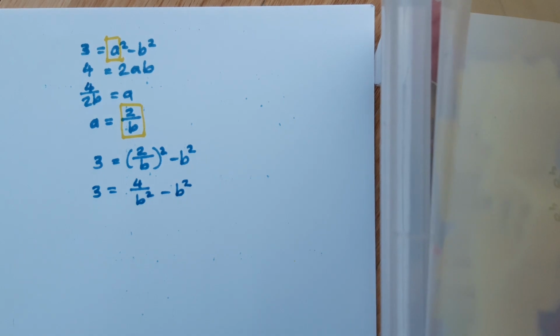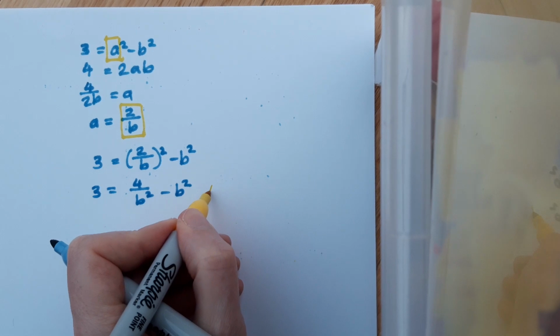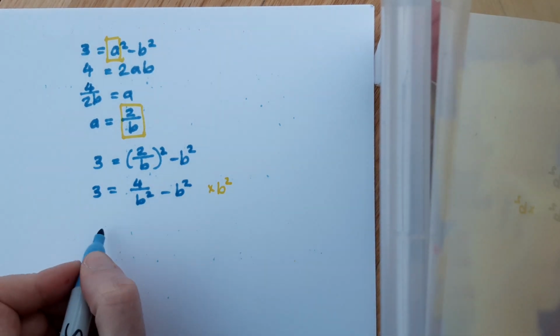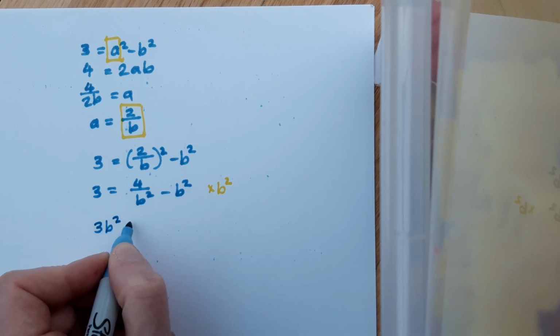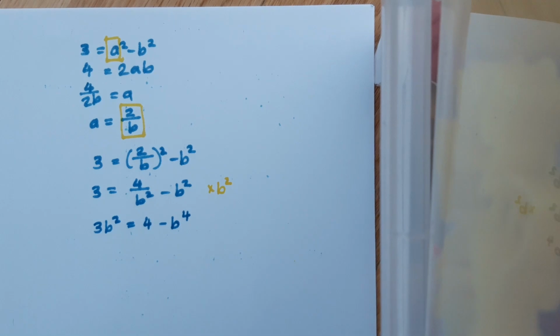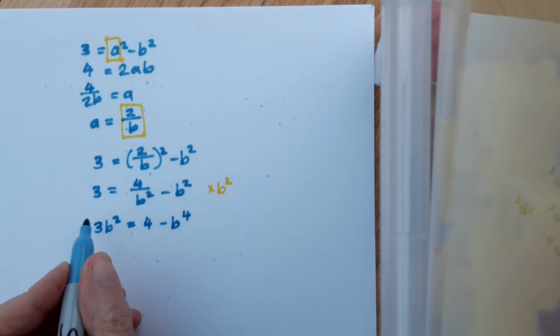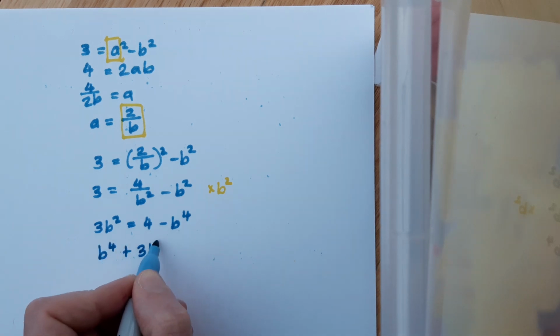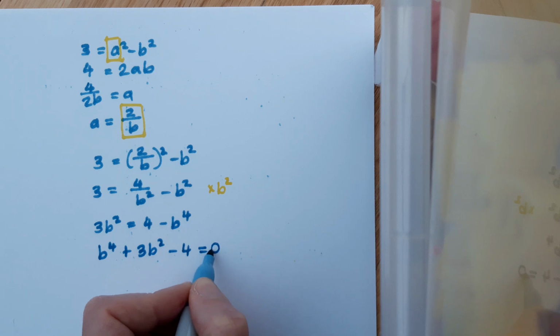I'm not overly keen on having a b squared in the bottom, so I am going to multiply my entire equation across by b squared, and that is going to give me 3b squared equals 4 minus b to the 4. So it's a quadratic, but with a power of 4 as opposed to a power of 2. So b to the 4 plus 3b squared minus 4 equals 0.